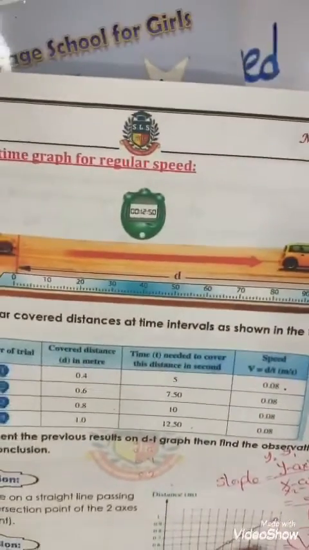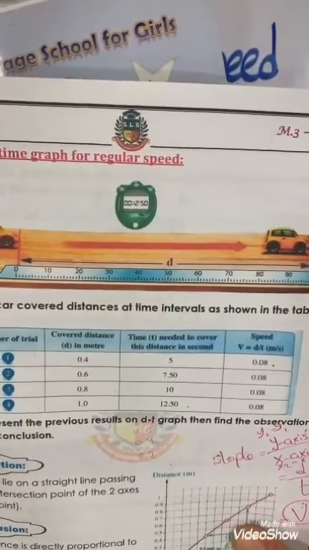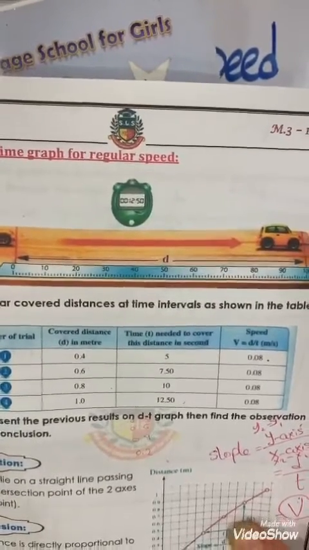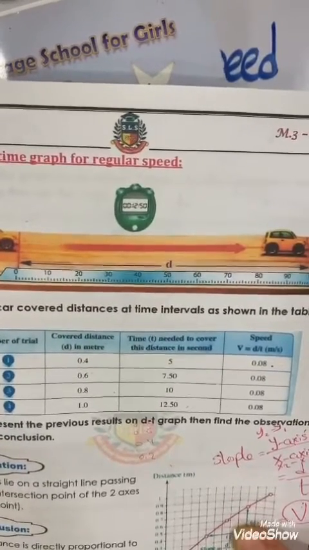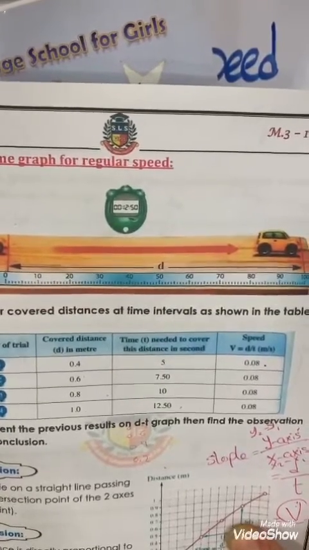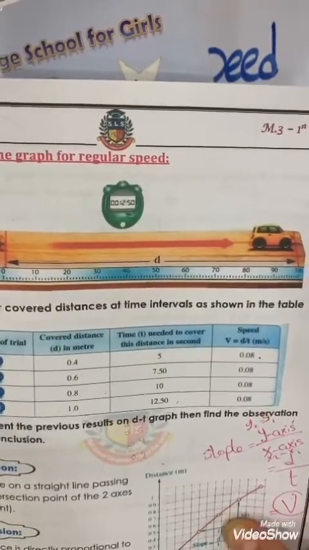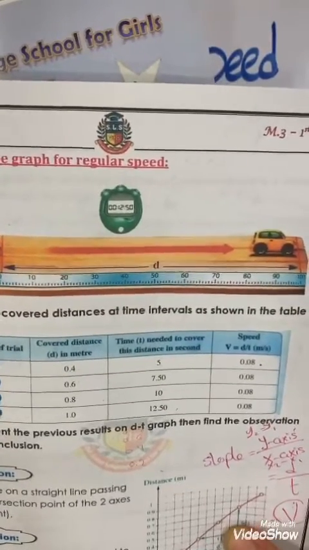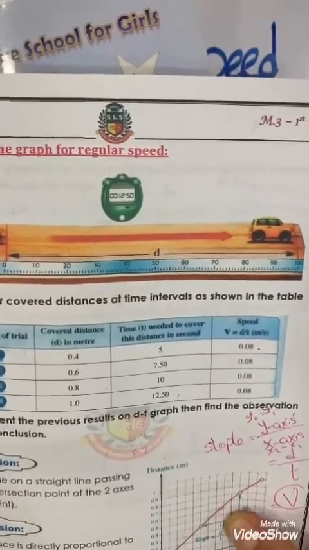Look at this table here. A toy car covered distances at time intervals as shown in the table. Number of trial 1, 0.4 meters distance in 5 seconds. Number 2, 0.6 meters in 7.5 seconds. And number 3, 0.8 meters in 10 seconds. Number 4, 1 meter in 12.5 seconds. Now let's represent it on a graph.